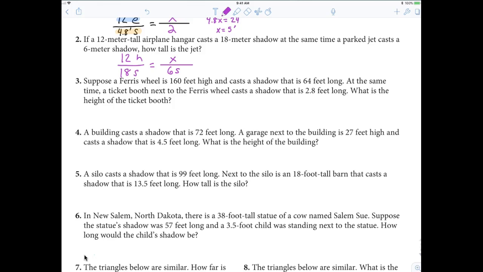Now, basically we're going to cross multiply. When we cross multiply, I get 18x is equal to 72, because 12 times 6 is 72. After I cross multiply, I divide. You get 4. So I ended up with x being 4.